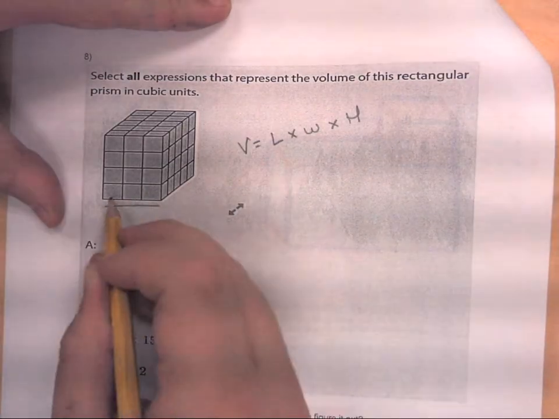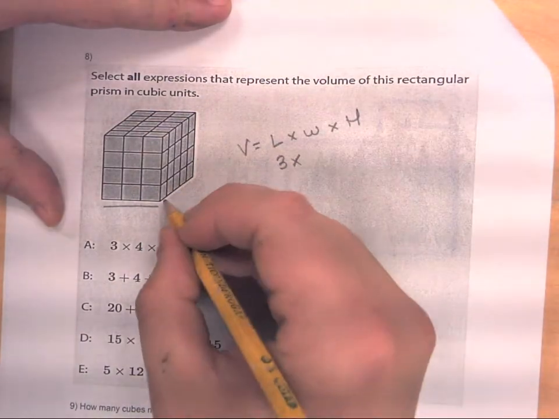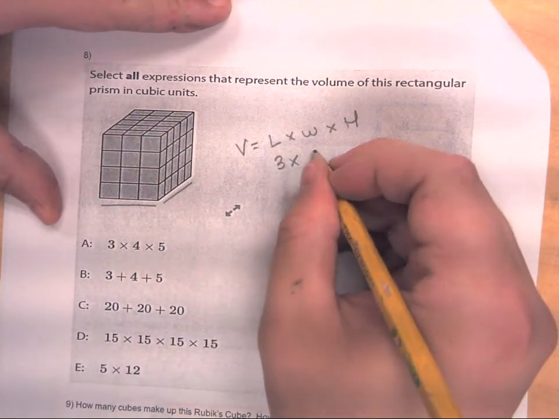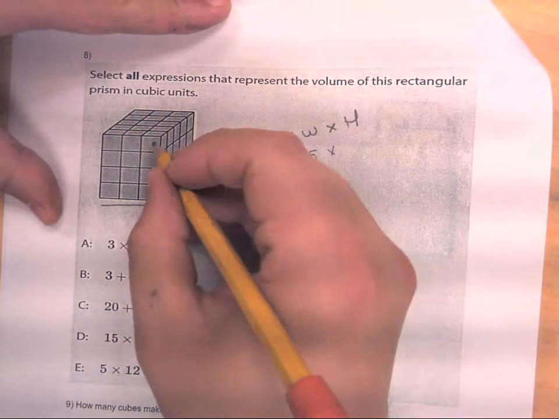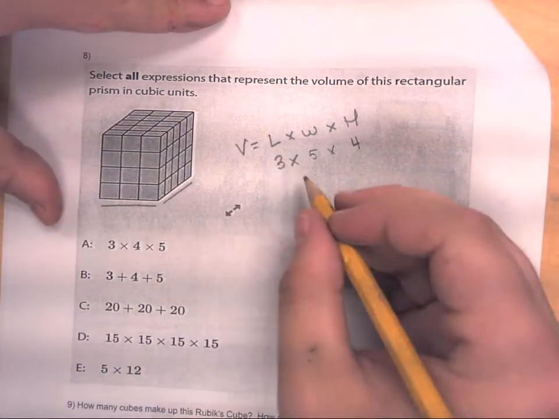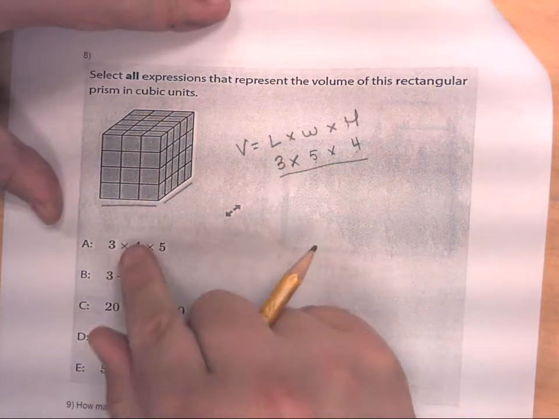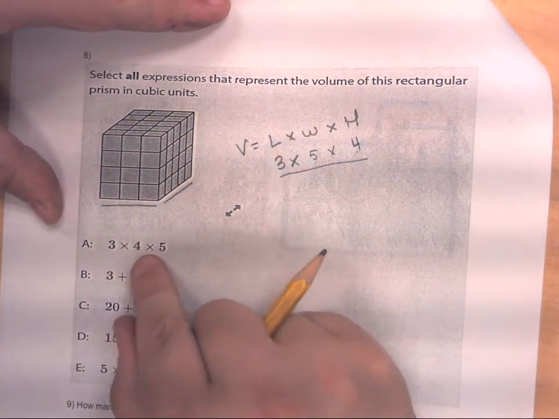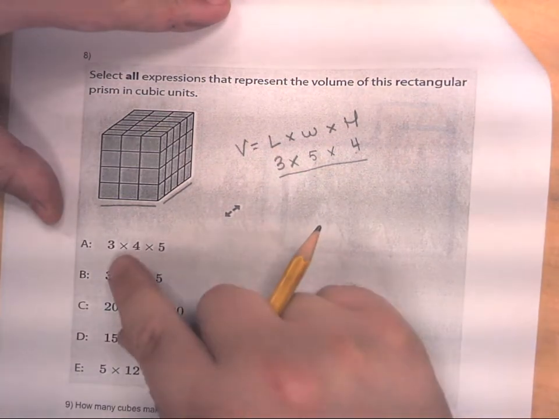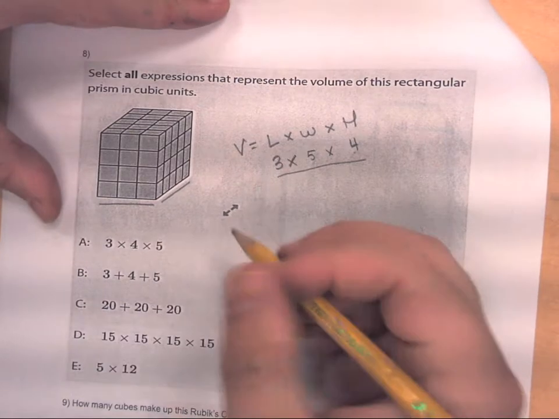There is a length of 1, 2, 3 cubes, a width of 1, 2, 3, 4, 5 cubes, and a height of 1, 2, 3, 4 cubes. 3 times 5 times 4 is a correct expression. We see that here, 3 times 4 times 5. Remembering that 3 times 5 times 4 and this expression are the same due to the commutative property of multiplication.